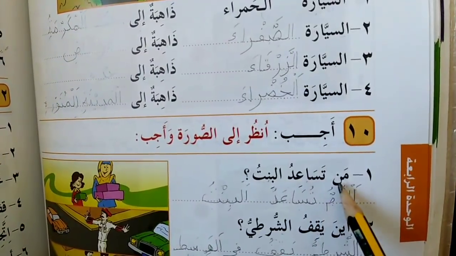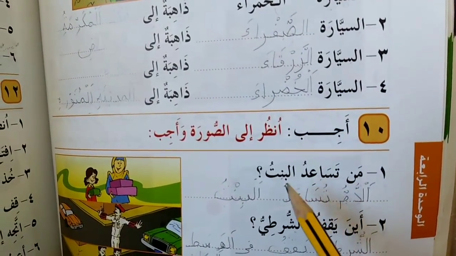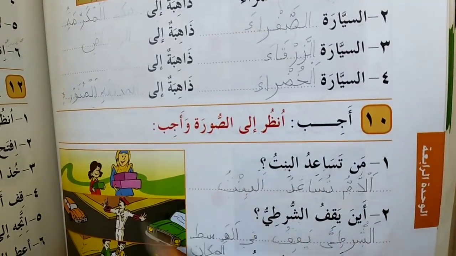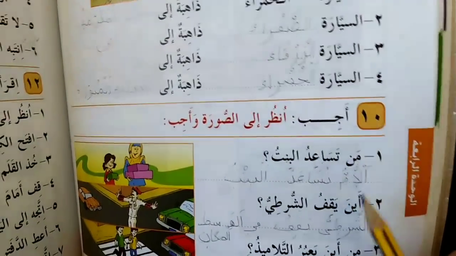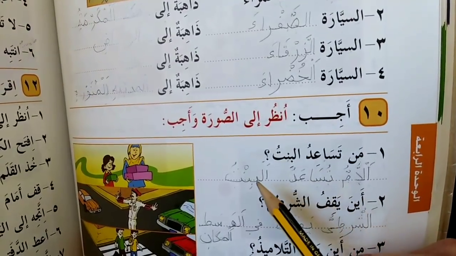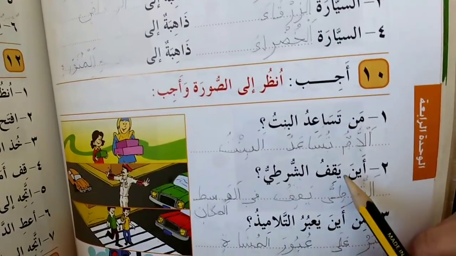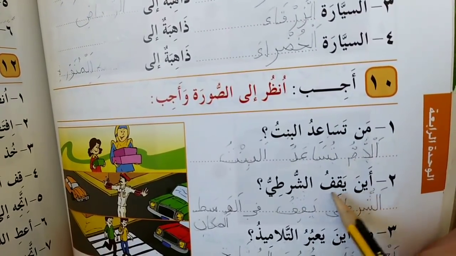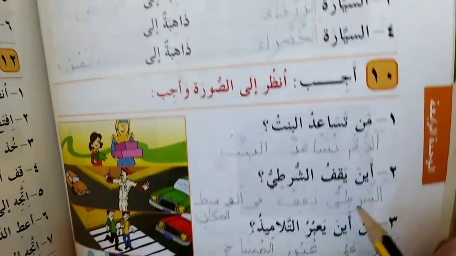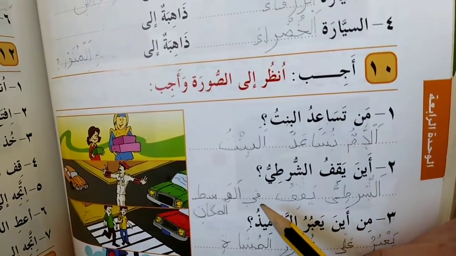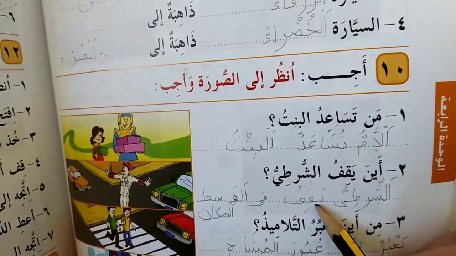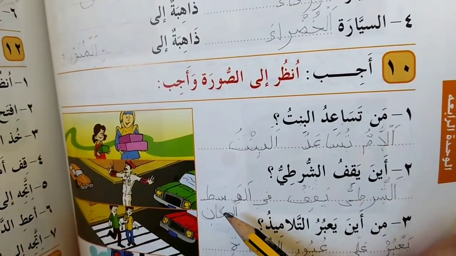So the first one is من تساعد البنت, which means who is helping the girl. So we can see it is the mother, so we have to answer الأم تساعد البنت. The next one, أين يقف الشرطي, which means where is the police standing. الشرطي يقف في الوسط المكان, which means the police is standing in the middle of the place.